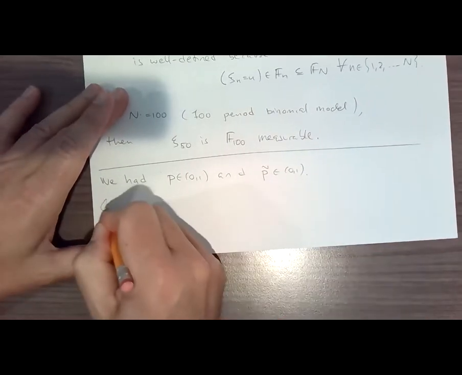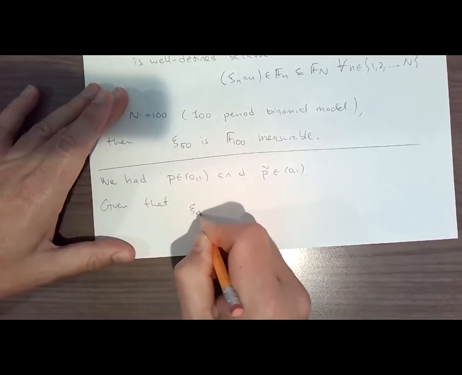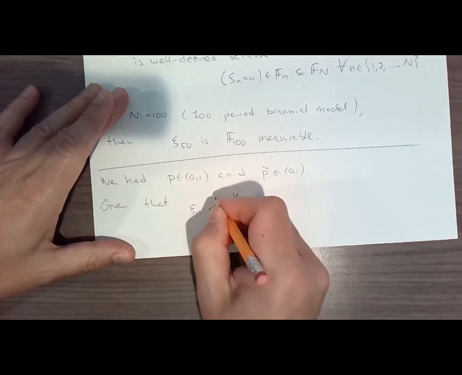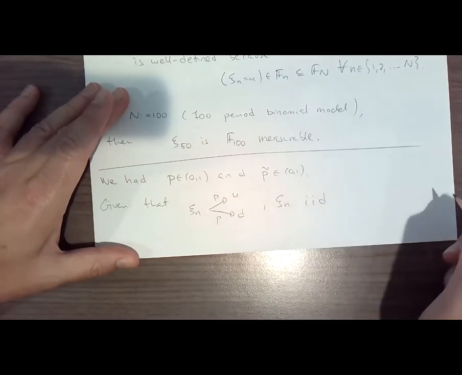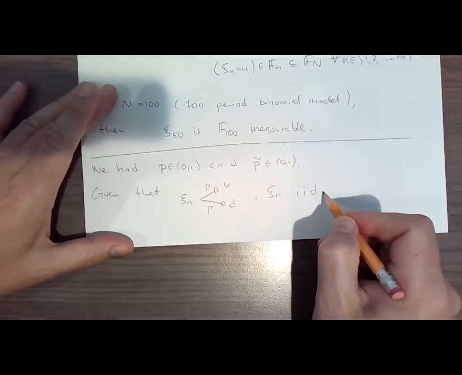It was given that psi n would take the values U and D with probability P, and that these psi n's were IIDs, independent and identically distributed. This was given to us.